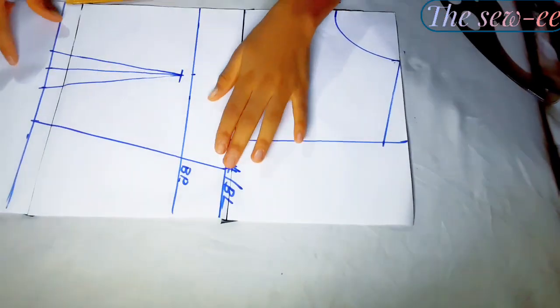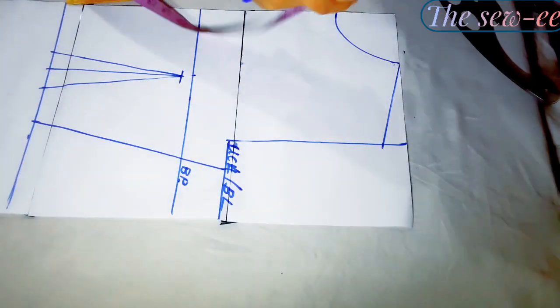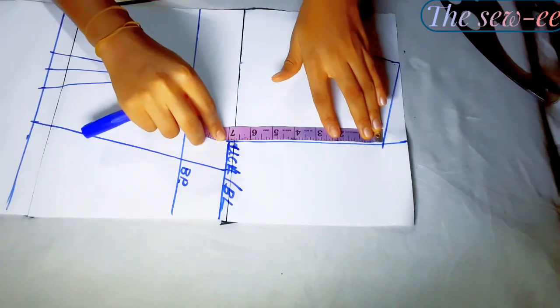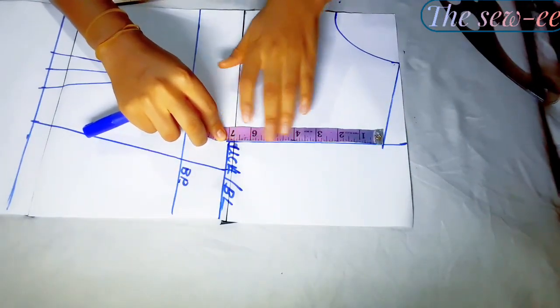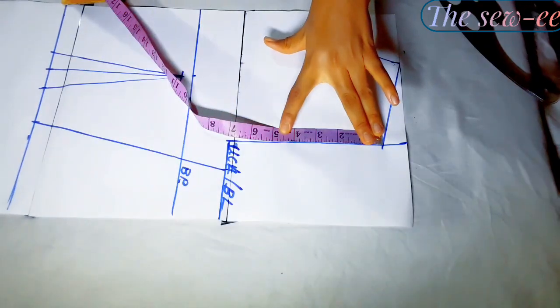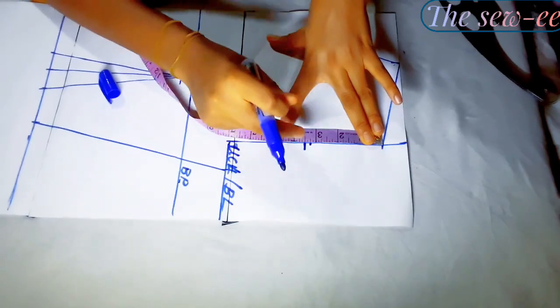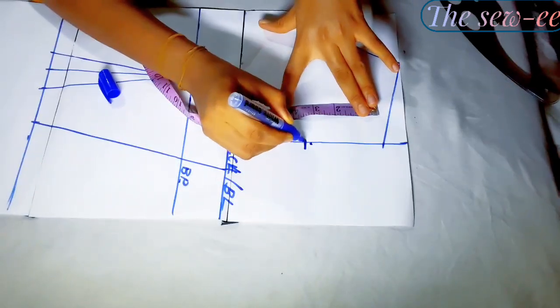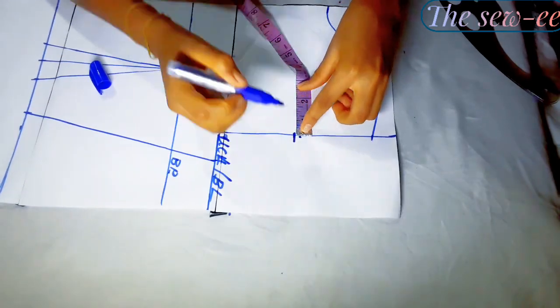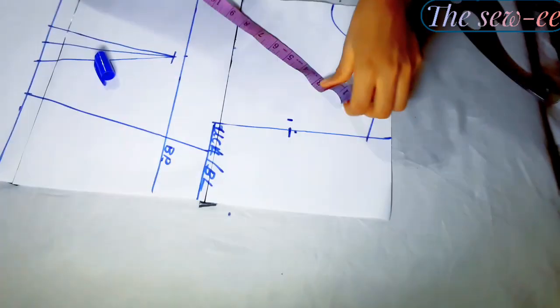We want to go to making the armhole. Now, to make your armhole, you want to measure what you have here. So from this shoulder slope down to the bust point line, I have 7 inches. So you get the midpoint. The midpoint of 7 is 3.5. So this is my midpoint. And on the midpoint of your armhole, you want to come in by half an inch.